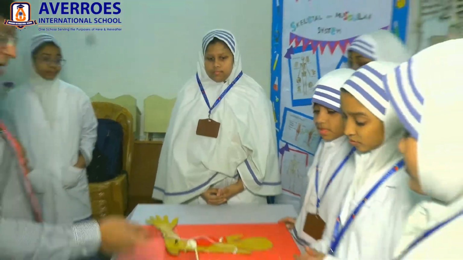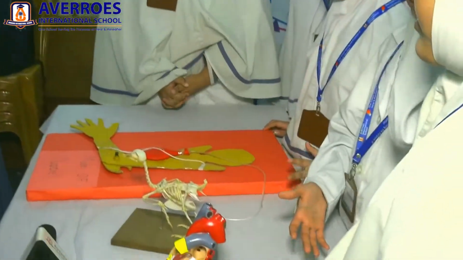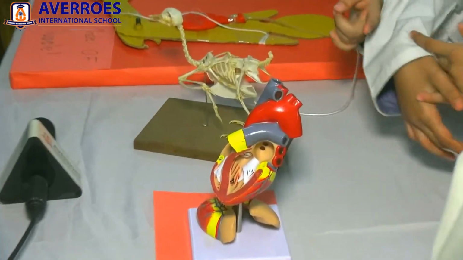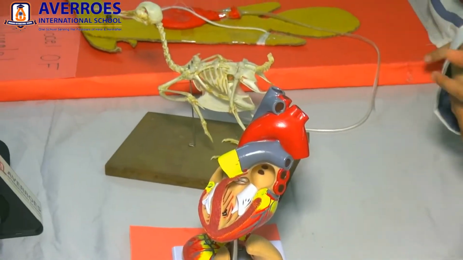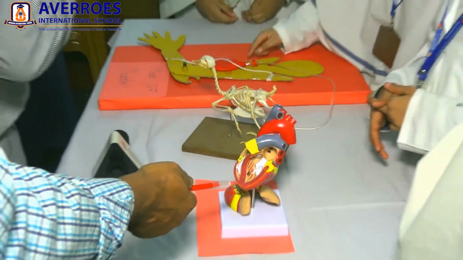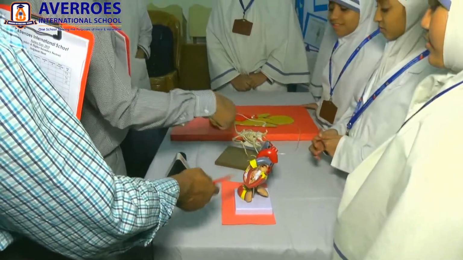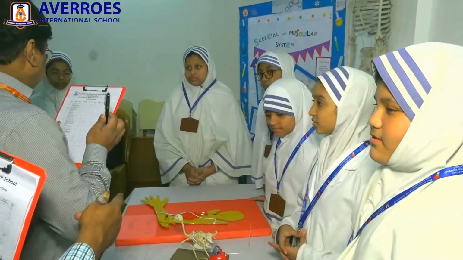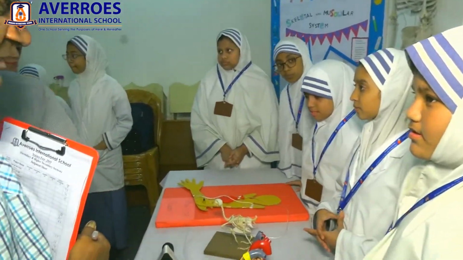So why do you keep this thing here? This is the heart. Heart muscle is pumping. The heart is a cardiac muscle. And this is skeletal muscle, a special type of muscle, right? Why do you keep this? Is it similar to skeletal muscle? From the animal. What is the name?